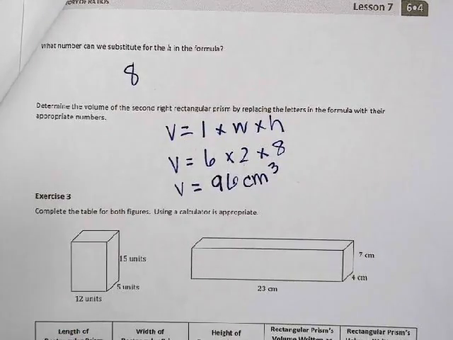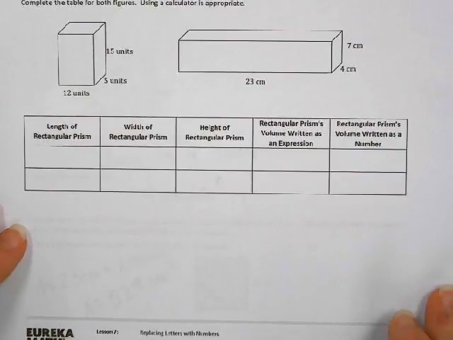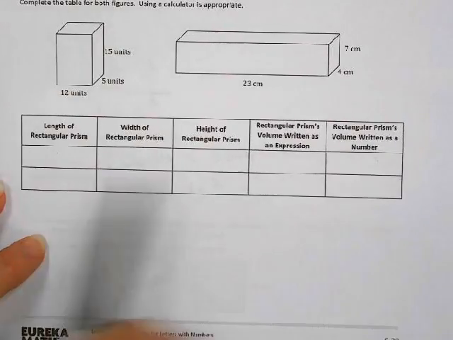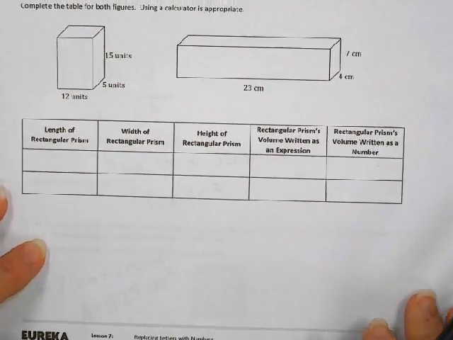because we've multiplied 3 different things, length, width, and height. So work on this table in exercise 3 to do the same thing, length, width, height, write as an expression, find the volume, and check your answers when you're finished.